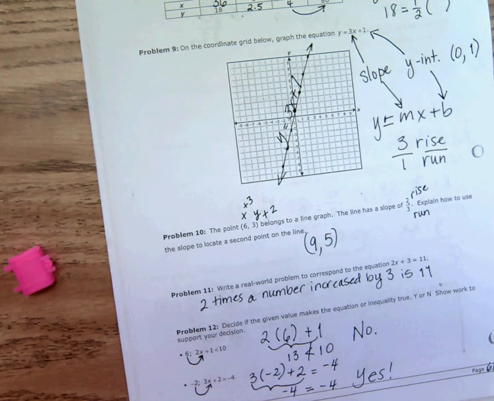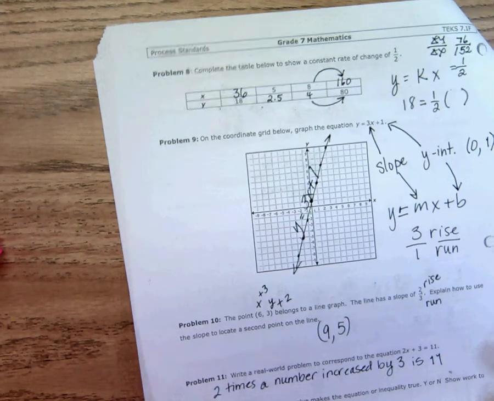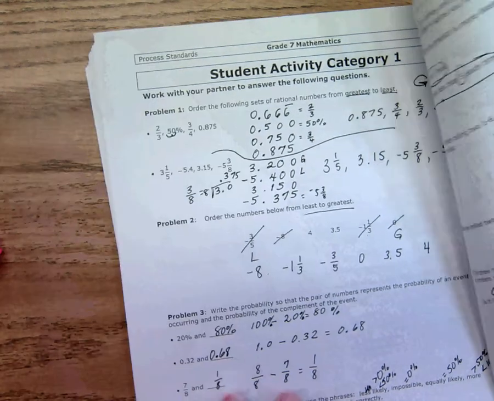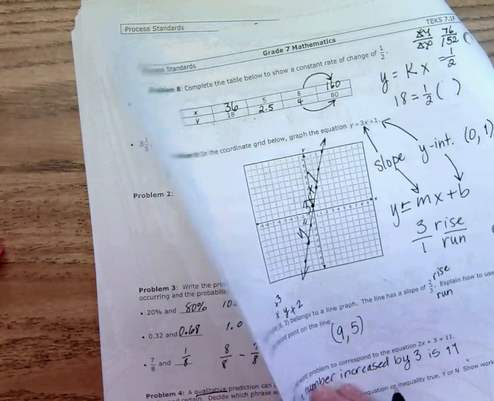Okay? So that is all of your student activities for pages 57 through 61. I hope that this helped you to understand these topics.